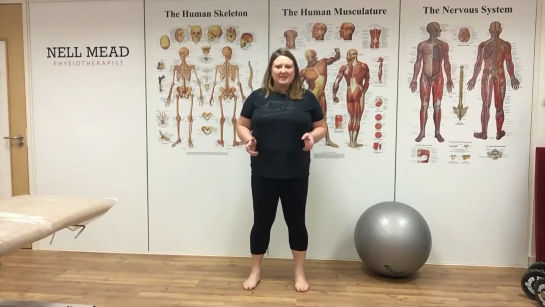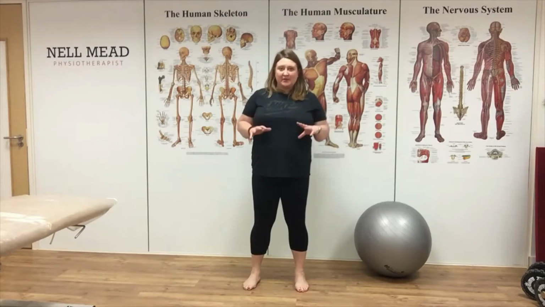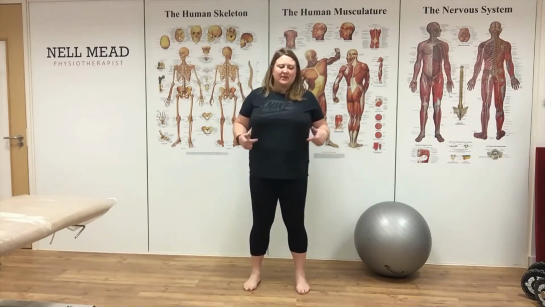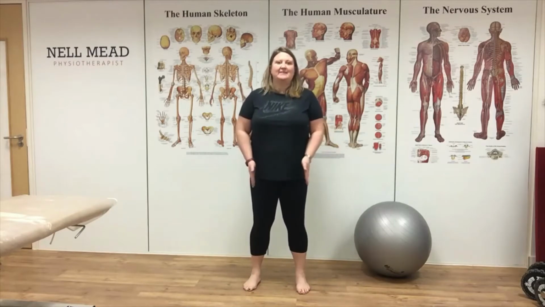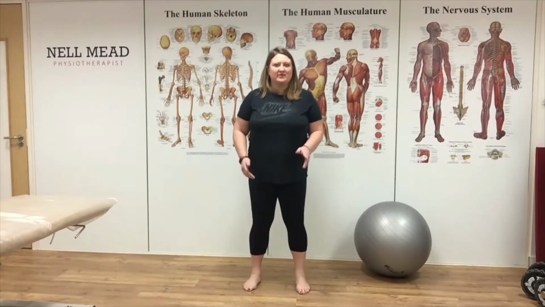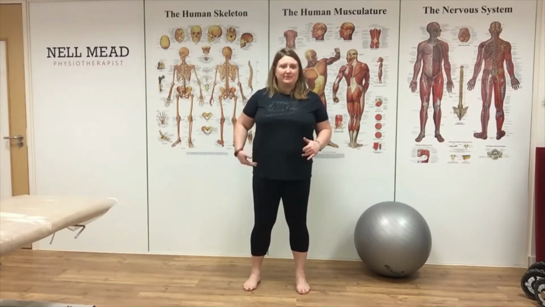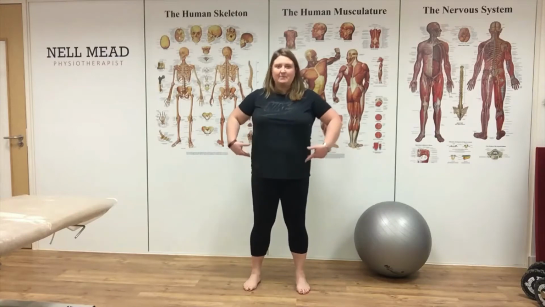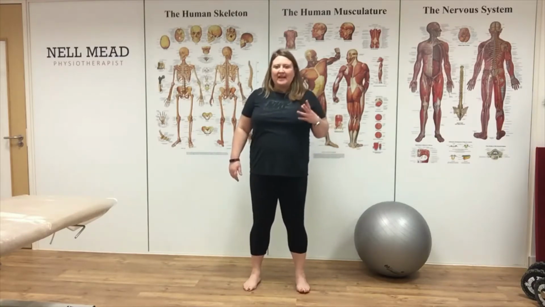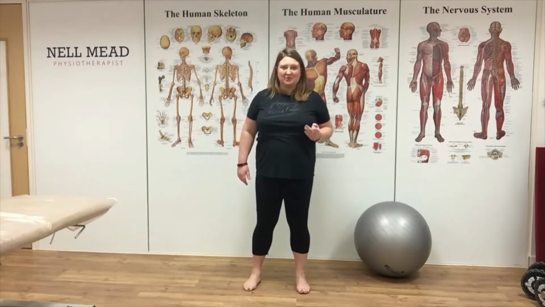Hello, so what we're going to do today is look at the impact of twisty bits on bendy bits. What I mean by that is that when you've got a bit that just bends, say your knees, which are really just designed to go forwards and back, they are influenced by the twisty bits below them and above them: feet and ankles, hips, pelvis, rib cage. So what we're going to work out is how your bendy bits are affected by your twisty bits.